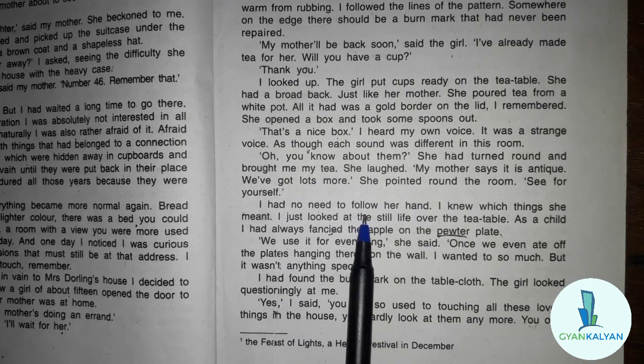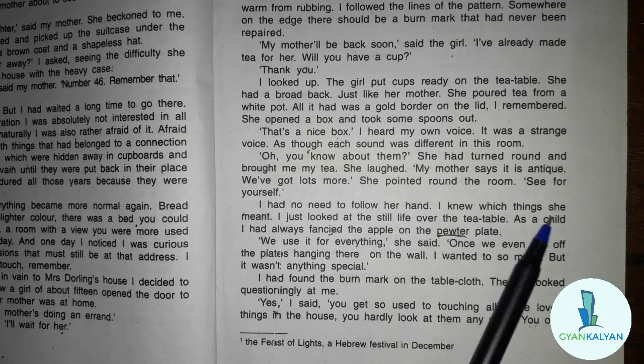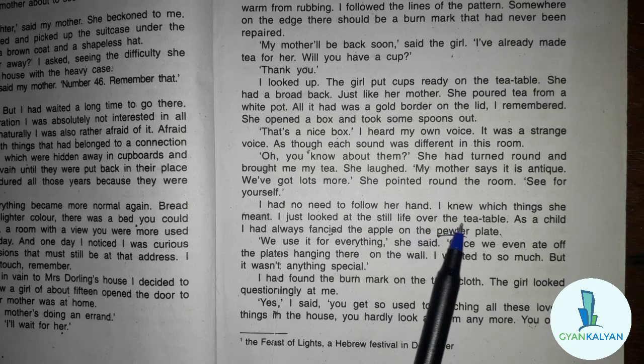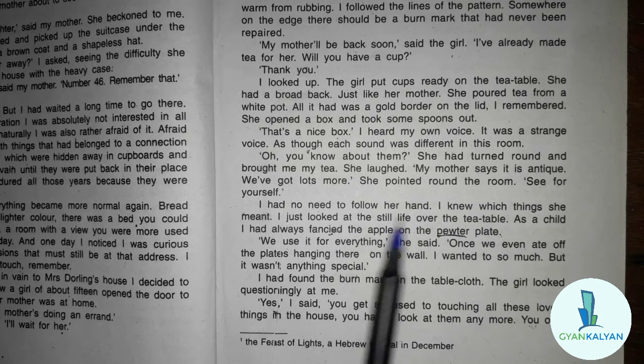I had no need to follow her hand. I knew which things she meant. I just looked at the still life over the tea table. As a child, I had always fancied the apple on the pewter plate.